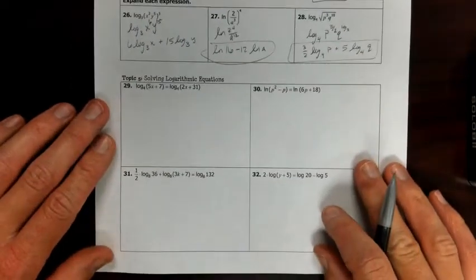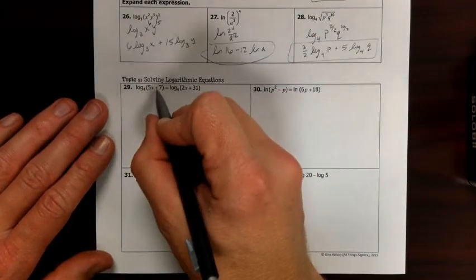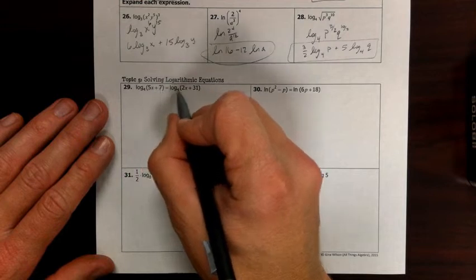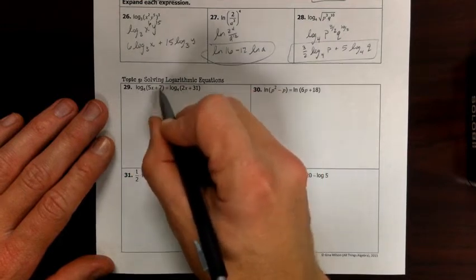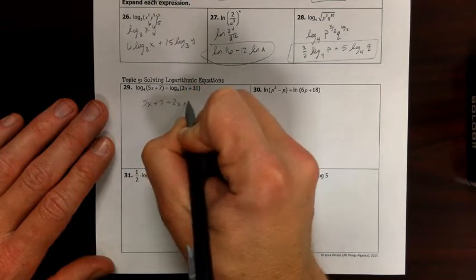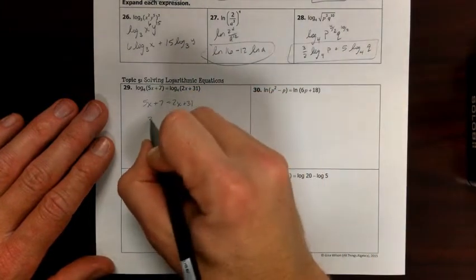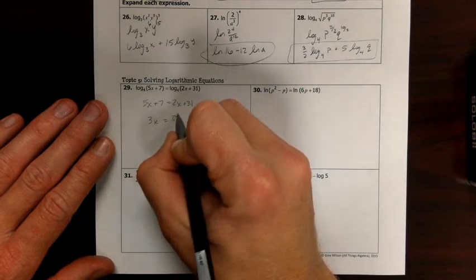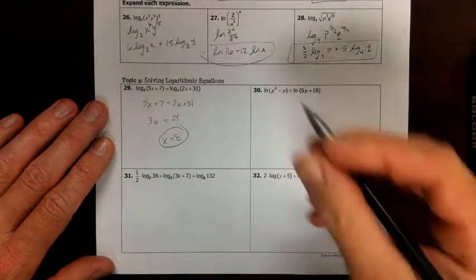Let's solve some equations here. I've got the natural log of 5x plus 7. I have the same log bases, so I can set these two equal to each other: 5x plus 7 equals 2x plus 31. Solve for x, we get 3x equals 24, x equals 8.